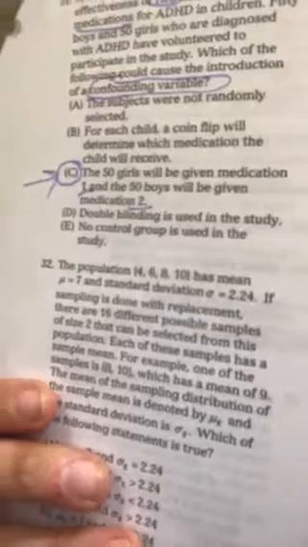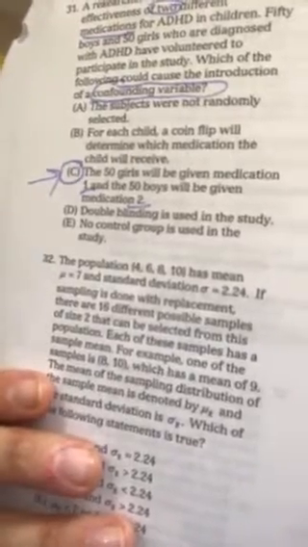Then it says if the sampling is done with replacement, and that's important because sampling has to be independent. I only have 4 numbers, so pick a random number, put it back in. Pick a random number, put it back in. It says there's sampling done with replacement and there are 16 different possible samples of size 2. So out of these 4 numbers, you're just picking 2 numbers. Like 8 and 10, 6 and 8, 4 and 10, 10 and 4, 6 and 10, and 8 and 4.